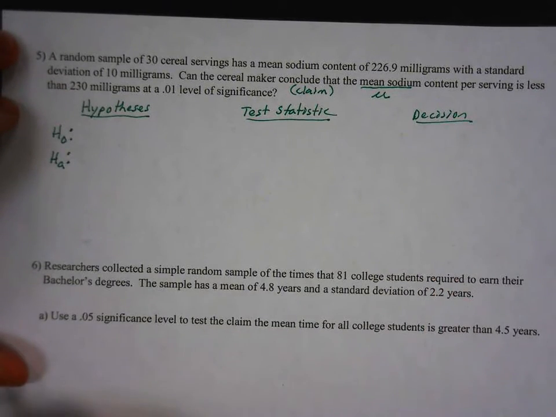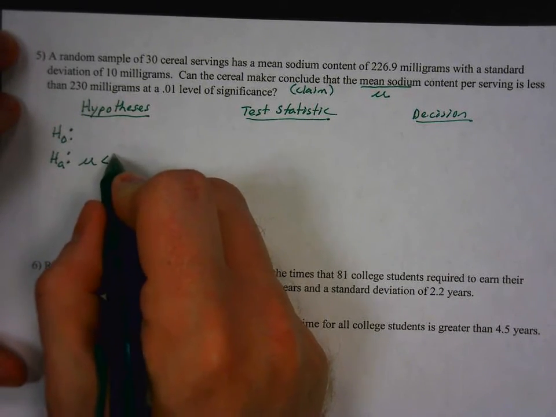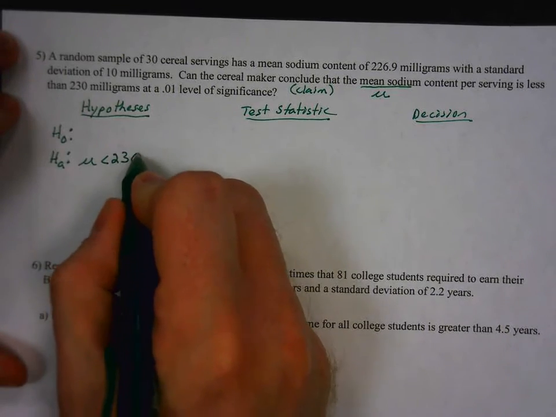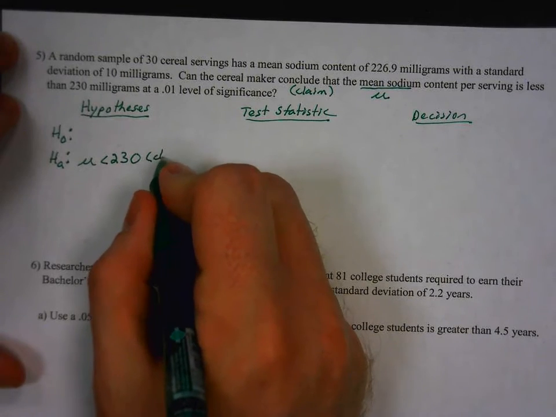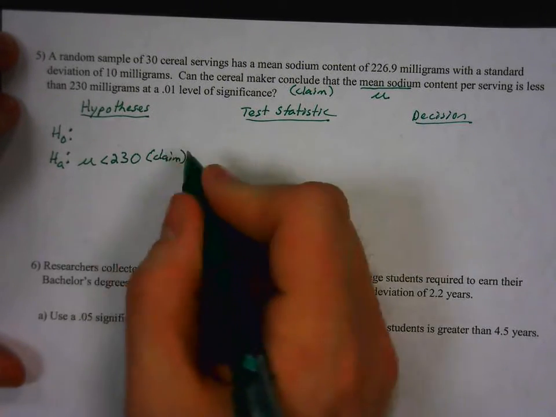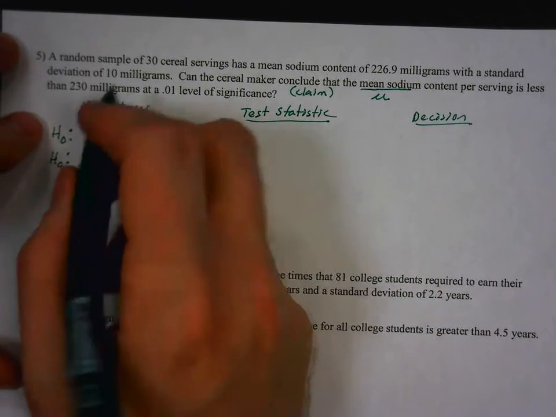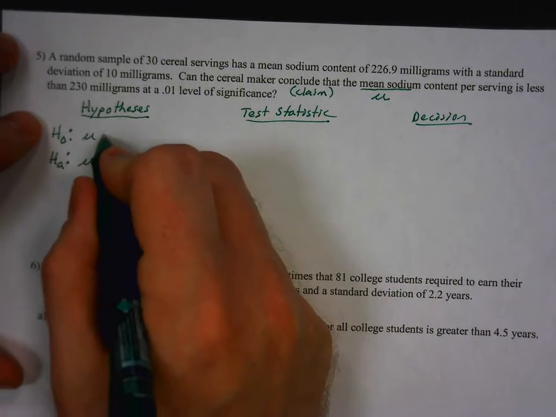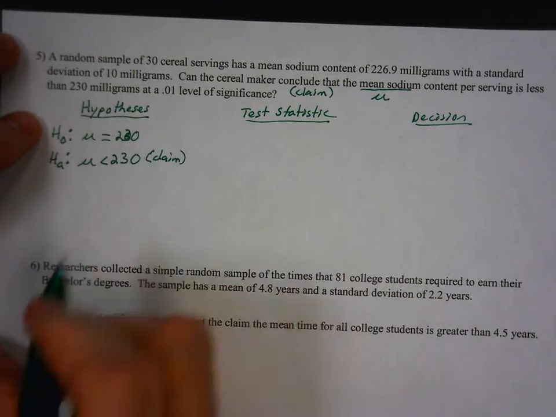Well, remember, the less than or greater than or not equal to, those all go in your alternative hypotheses. So that is your alternative hypothesis, that mu is less than 230, and that is what we're claiming. Okay, that is our claim. So the null hypothesis, H0, will be that mu equals 230.